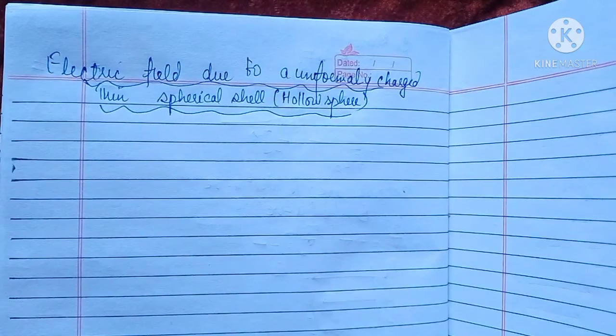Good morning, class. Today we will discuss the next topic of this chapter, that is the electric field due to a uniformly charged thin spherical shell, or you can term it as a hollow sphere also. What you have to do is calculate the electric field for the various cases. That means if the point lies inside, if the point lies outside, if the point lies somewhere at the center, then what happens to the electric field. So let's discuss some cases.